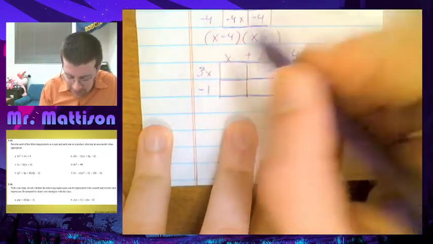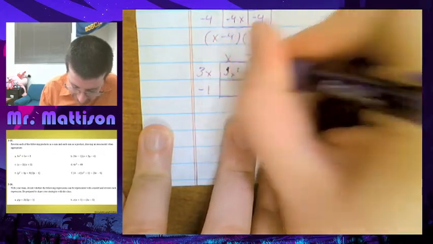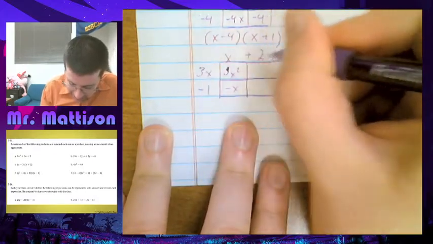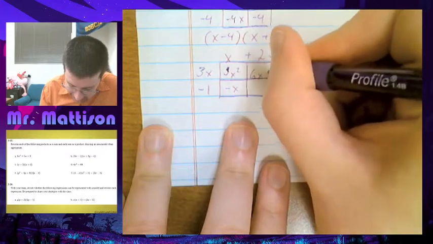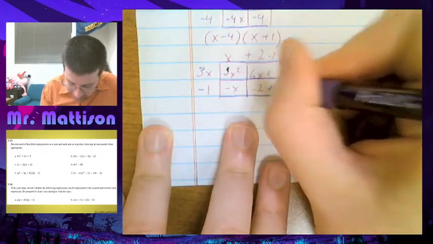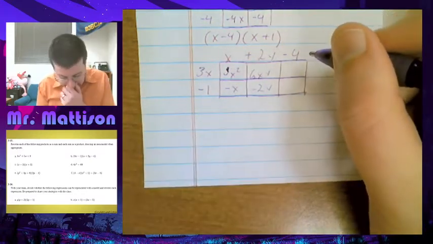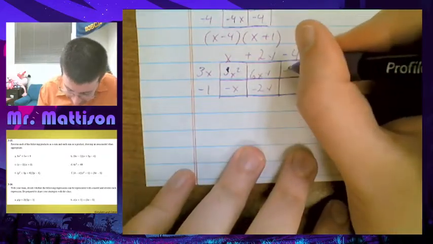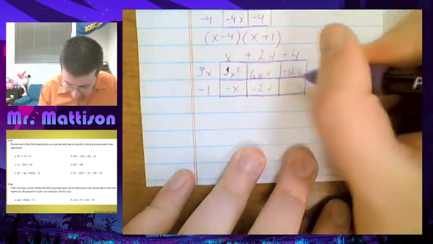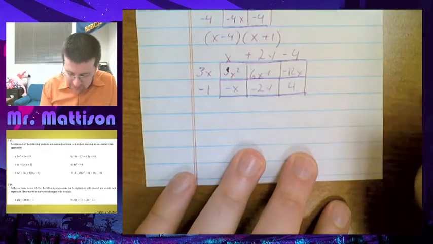So 3x times x is 3x squared, and this would be negative x. This would be 6xy. This would be negative 2y. This would be negative 12x, and this would be positive 4.